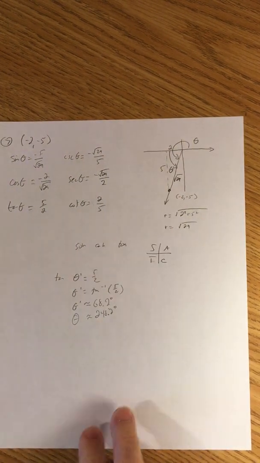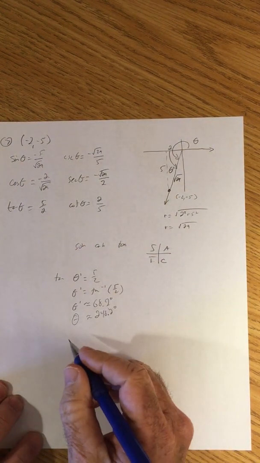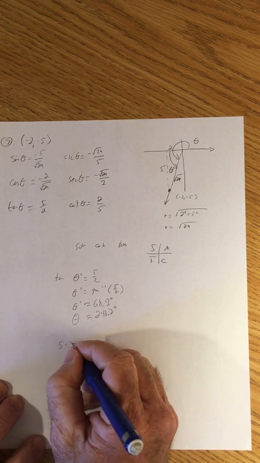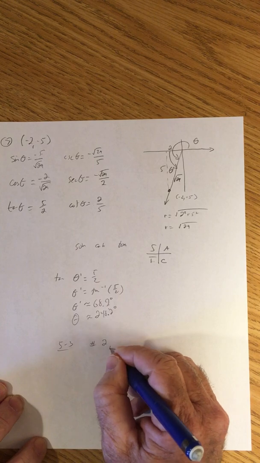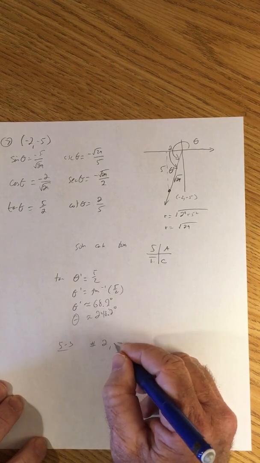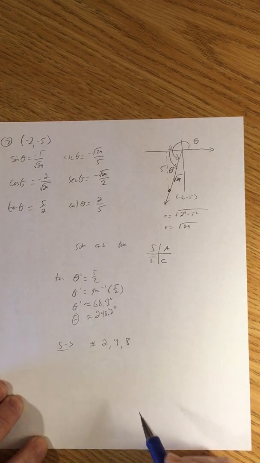Okay. Well, actually, for your assignment. Okay, for the assignment, you've got section 5.3, numbers 2, 4, and 8. Okay, number 4 is a first quadrant.